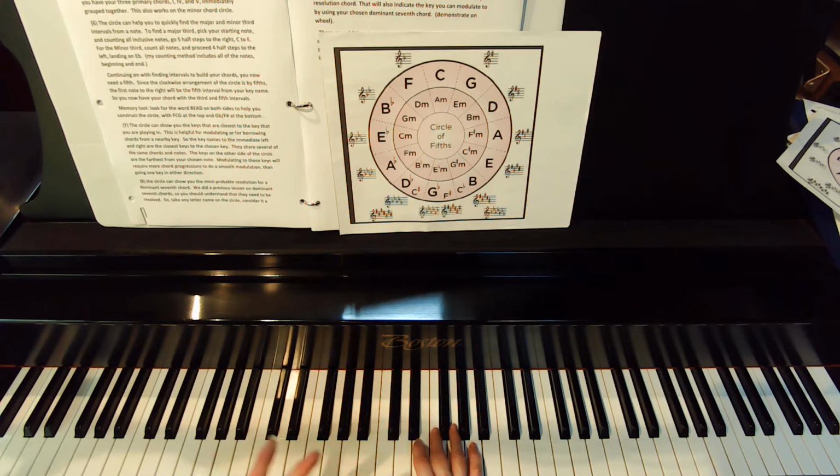Just remember, the only difference between a major chord and a minor chord is the third of the chord. If it's minor, you raise the third 1 half step to make it major, or if you're in a major, you take the third of the chord and lower it 1 half step. That's the only difference between the two.